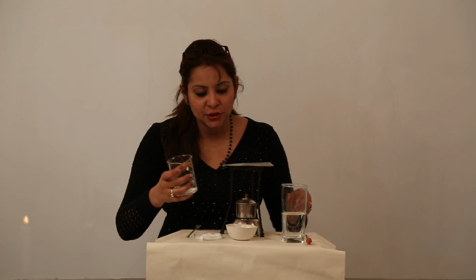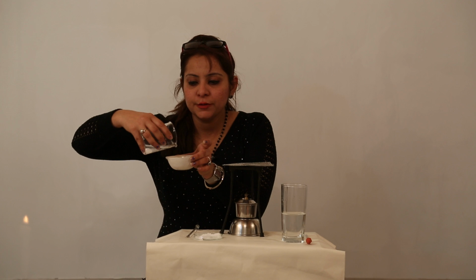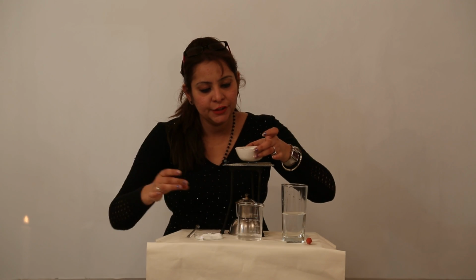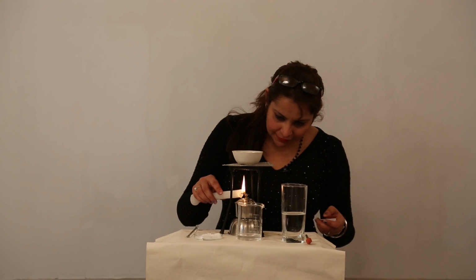So now I am going to separate the salt and the water again, meaning the mixture back into its components, by the use of the process of evaporation. So for this I will be taking a china dish, right. I will be putting the solution into it. I will be placing this china dish over the wire gauze because I have to heat it. So next I am going to light the spirit lamp. So I am just lighting the spirit lamp.